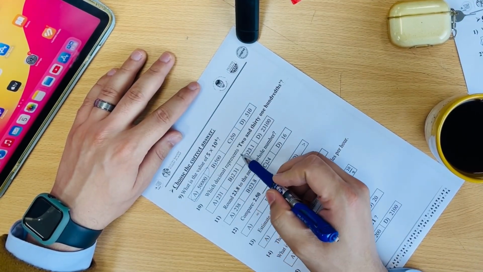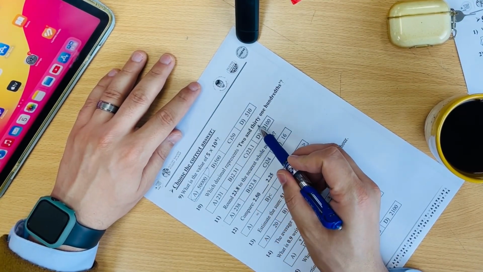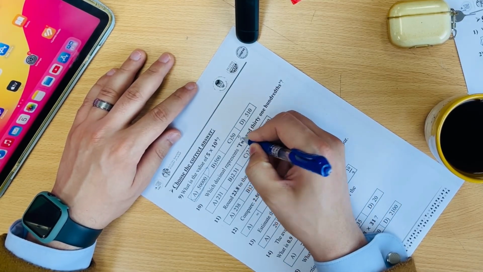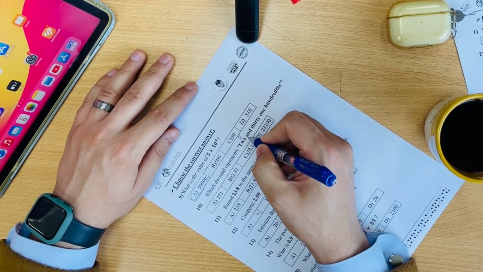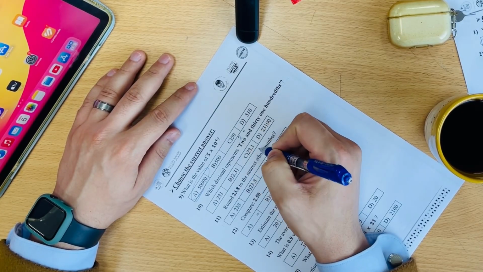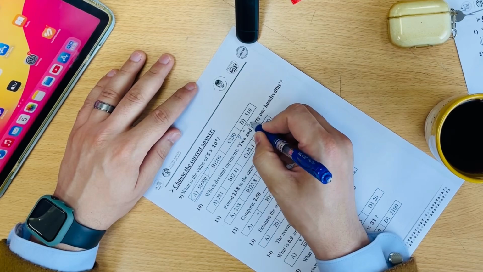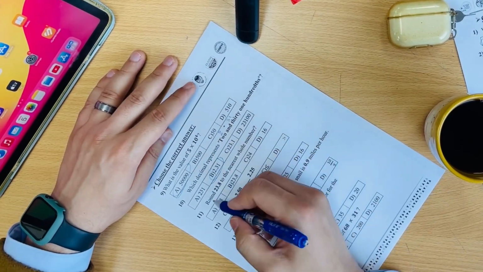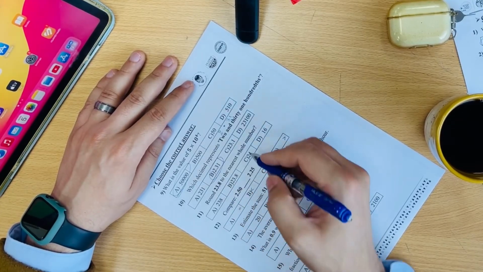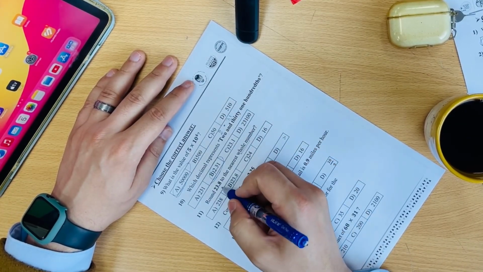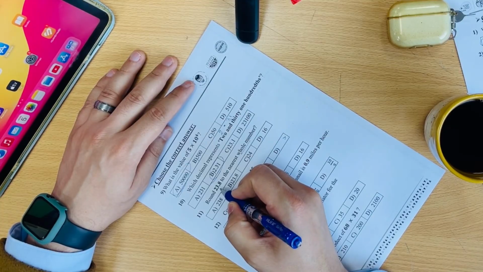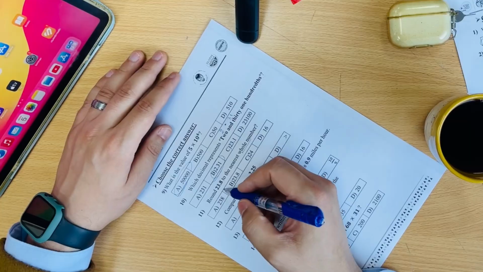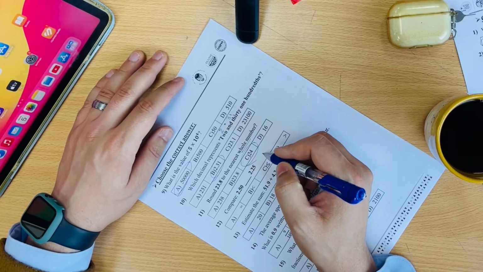Which decimal represents 2 and 31 hundredths? We write 2, and I told you before, the word "and" means the decimal point, then 31. So it will be 2.31, it will be B. We need to round 23.8 to the nearest whole number. Where is the whole number? It's 3, and after it is 8. Is it rich or poor? Of course it's rich, so 23 will become 24.